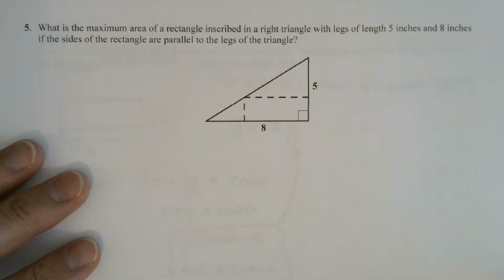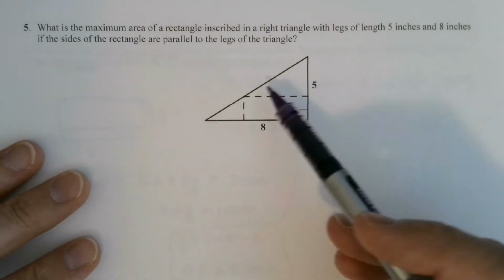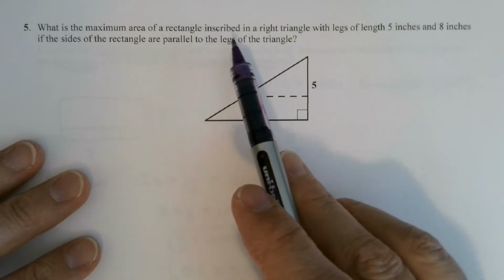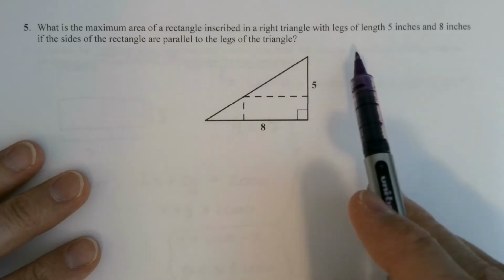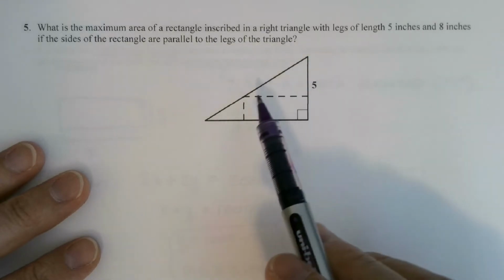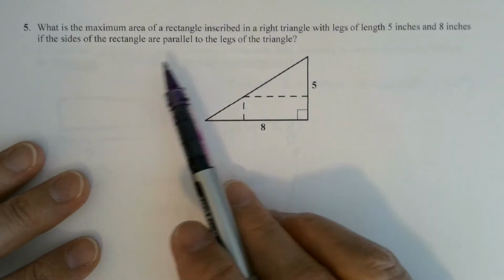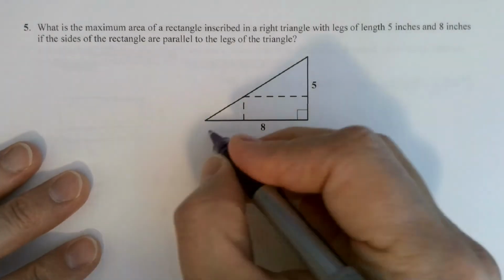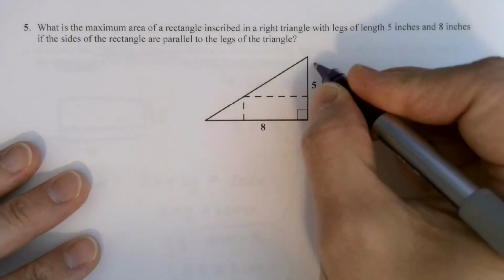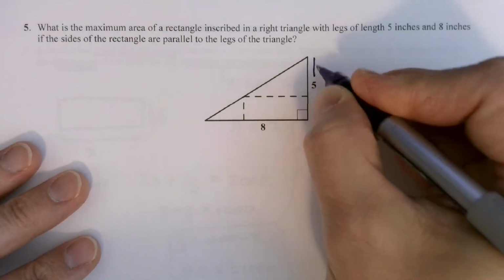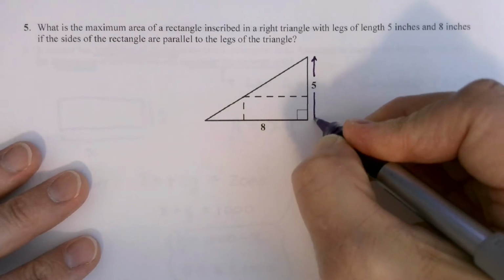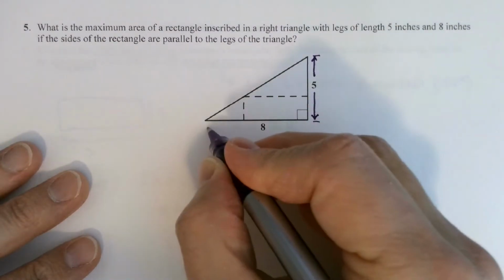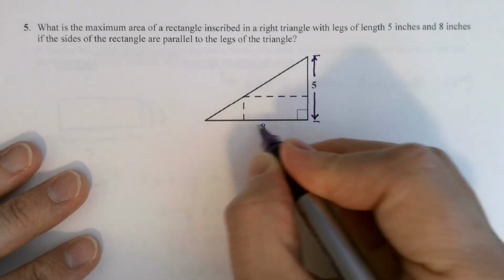What's the maximum area of a rectangle? So it's kind of like the corral problem, right? But that is inscribed in a right triangle with legs of 5 inches and 8 inches, assuming the sides of the rectangle are parallel to the legs of the triangle. So here's my right triangle, and here's the length. 5 is the height from here to here, and 8 is the length from here to here, right, of the triangle.